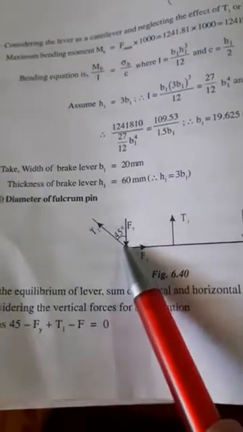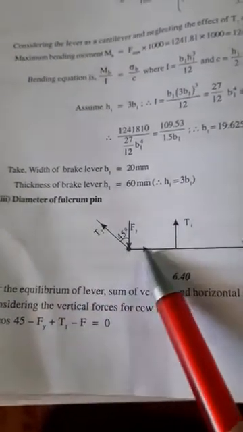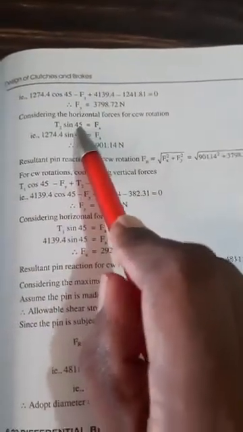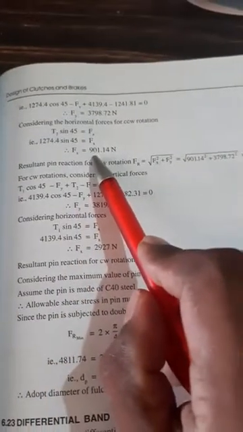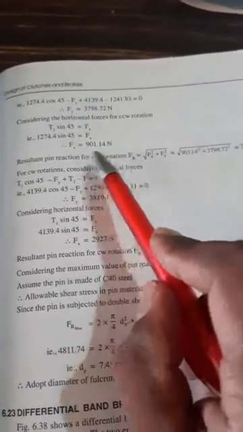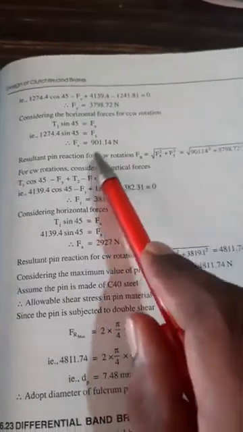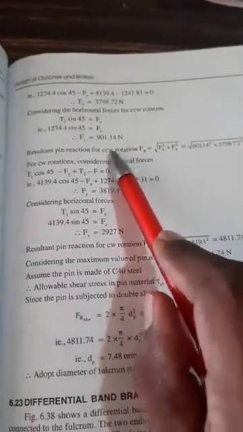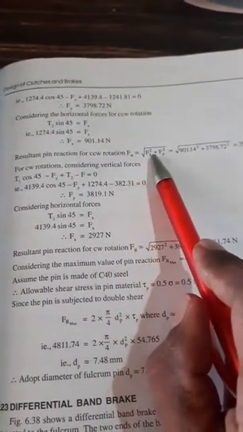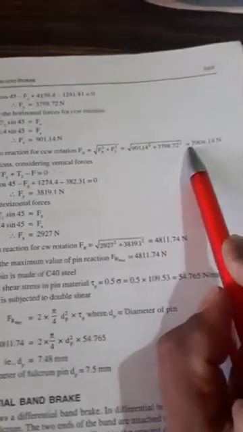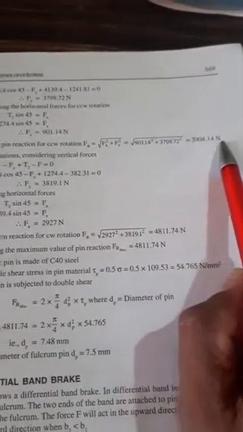So counterclockwise rotation, so this T2 sin 45 this way and Fx other way, so therefore they both are opposite directions. So T2 sin 45 acts in this way, Fx is this way, so therefore Fx is 901.14 newtons. Therefore the resultant pin reaction of counterclockwise rotation, remember this counterclockwise rotation, Fr equals to square root of Fx square plus Fy square, that is 3904.14 newtons.